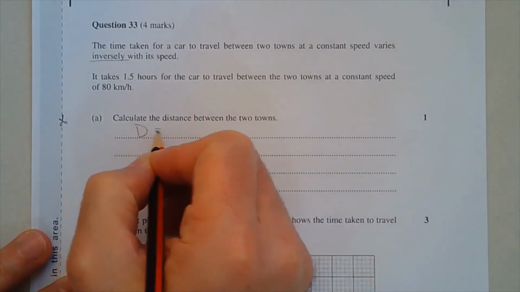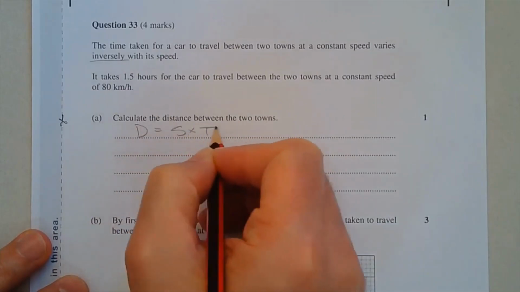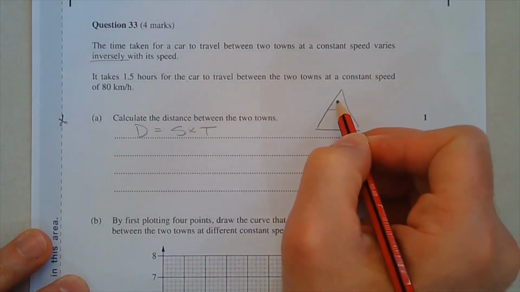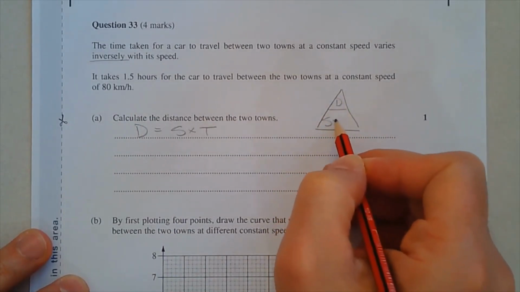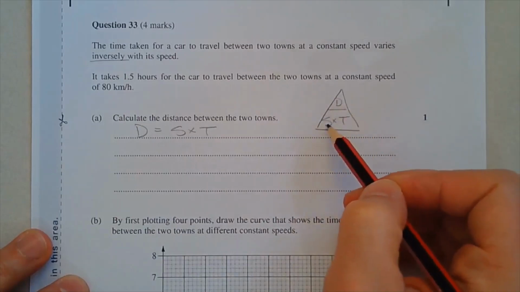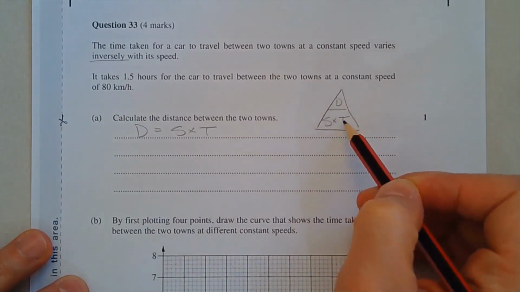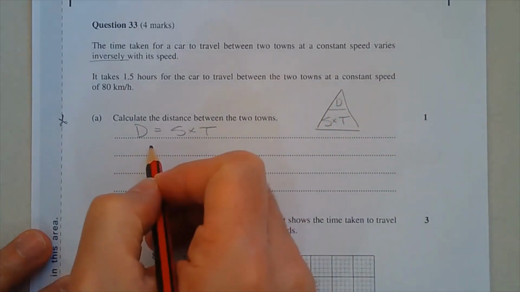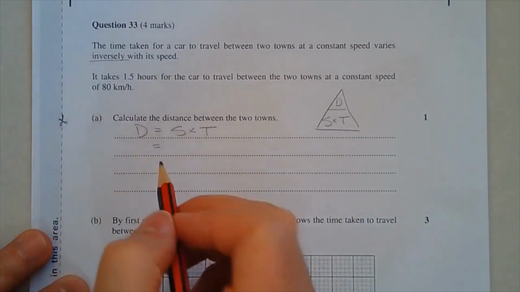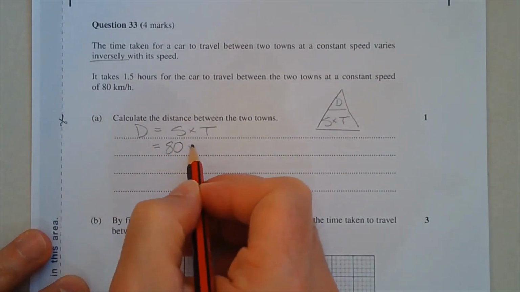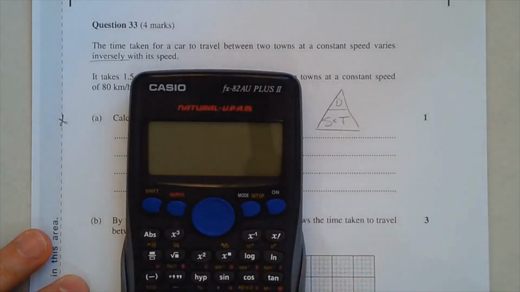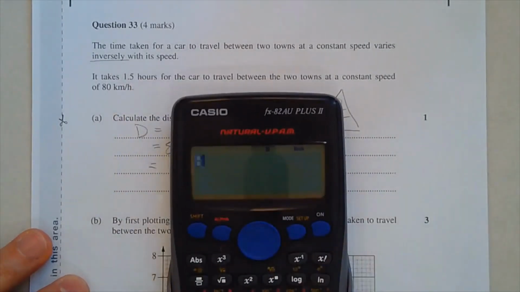Now, distance is equal to speed multiplied by time. Now, we can draw one of these to help us. So this is the distance, speed, time triangle. Okay, so distance is equal to speed multiplied by time. Time is equal to distance over speed. Okay, speed is equal to distance over time. So distance is equal to the speed, 80 kilometers an hour, multiplied by time, and the time is 1.5 hours. Multiplying those two numbers together, 80 multiplied by 1.5, and that's 120 kilometers.